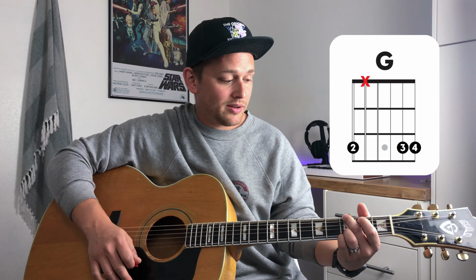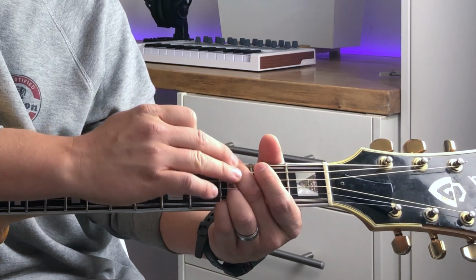Okay? So here's our first chord. This is the G chord. And this is the easiest way to play this chord. Some people play it like this. Some people play it like this. But this is the easiest way to play it. Now the important thing to remember here is that my middle finger is actually muting the 2nd string. You can see that there's no note being played by that string. And you want to keep it that way. Just don't let that note make any sound.